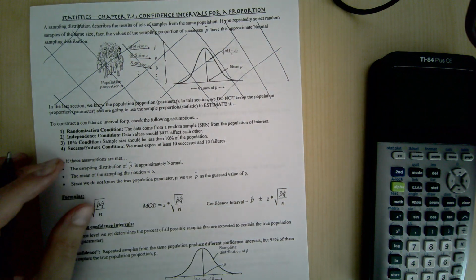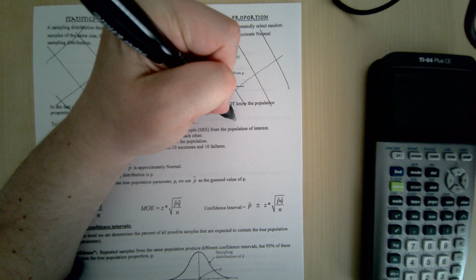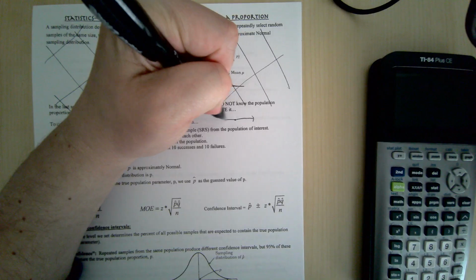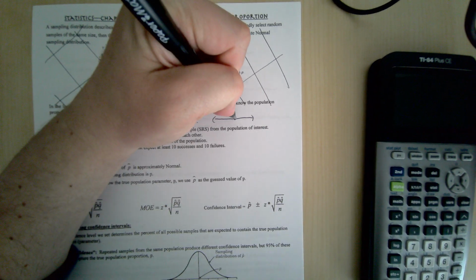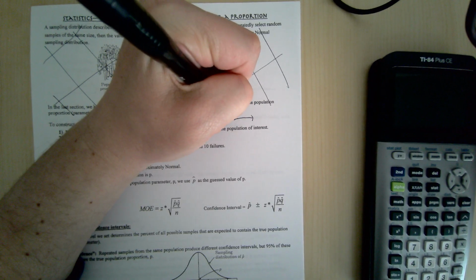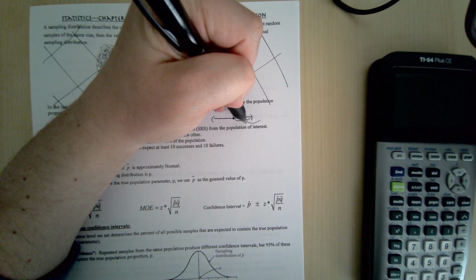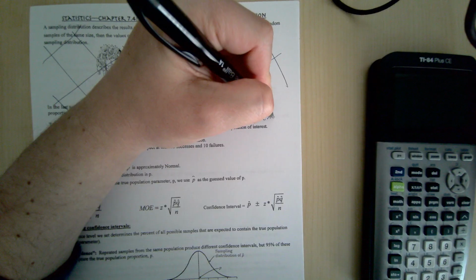Okay, so what is a confidence interval? A confidence interval is a value and an error. So there's a value, which we're going to call the mean, and then this part is the error.